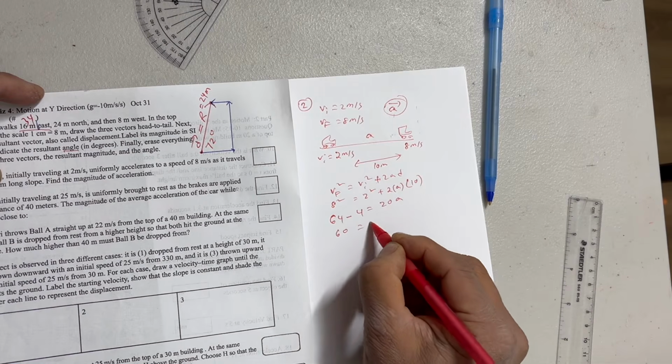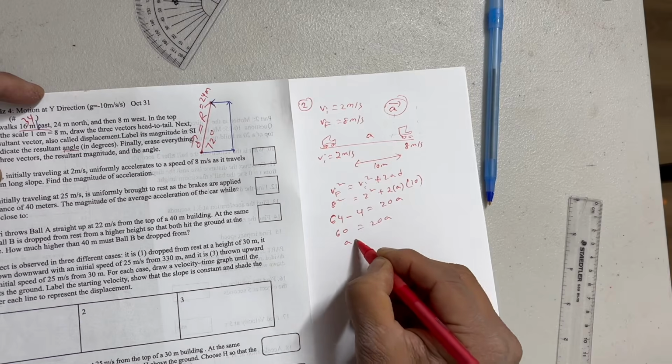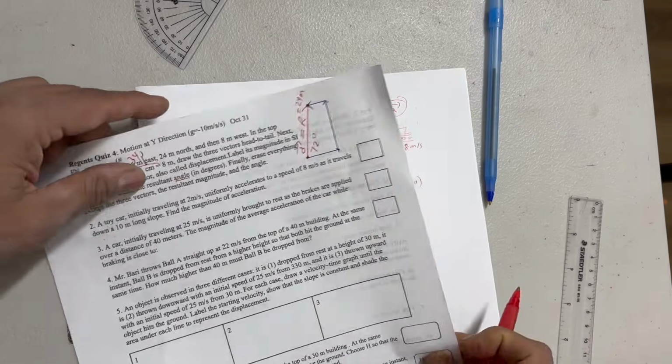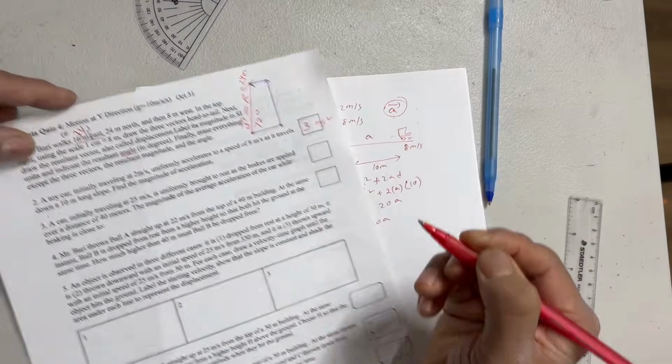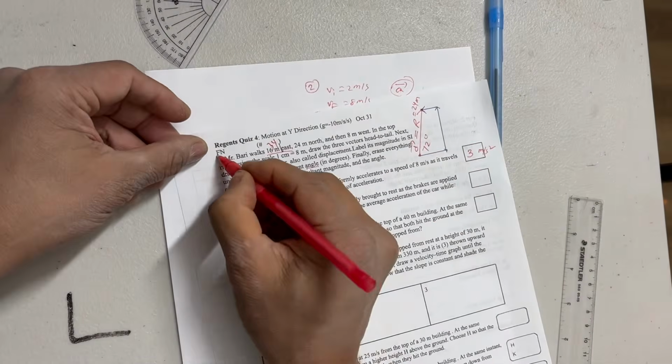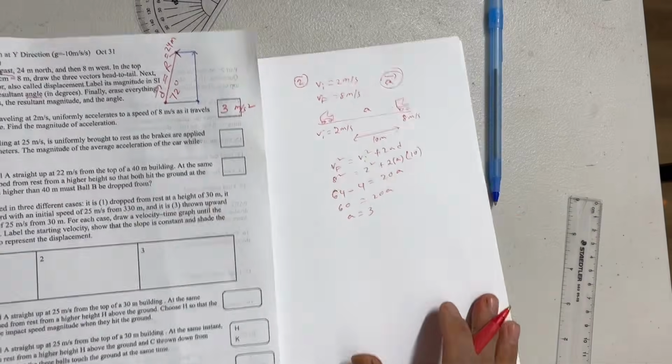So 60 is equal to 28a. So a is equal to 3. So we found the answer. So we're going to write 3. 3 what? Meter per second squared. Now we solved number 1, we solved number 2. Now let's solve number 3.